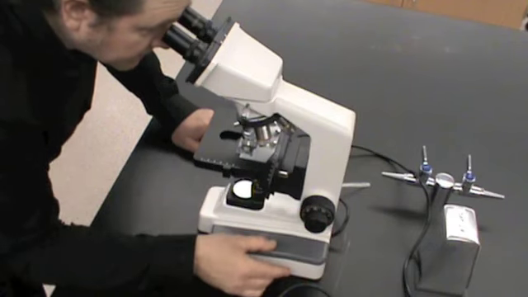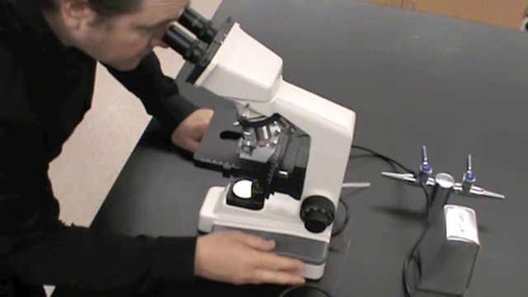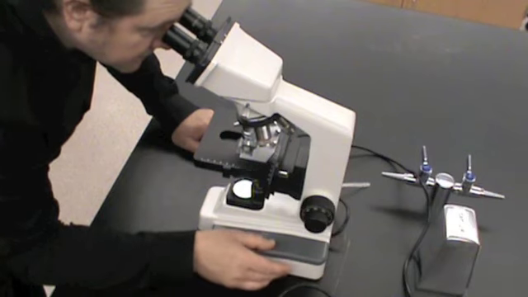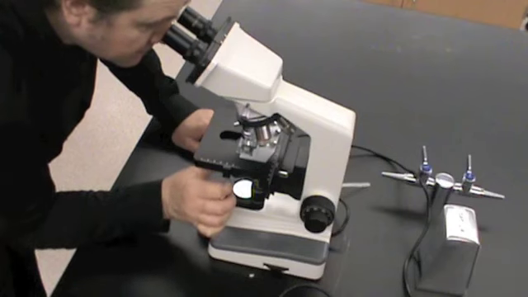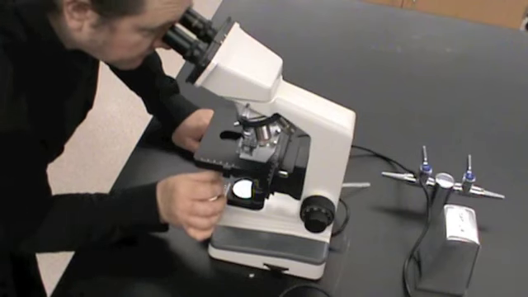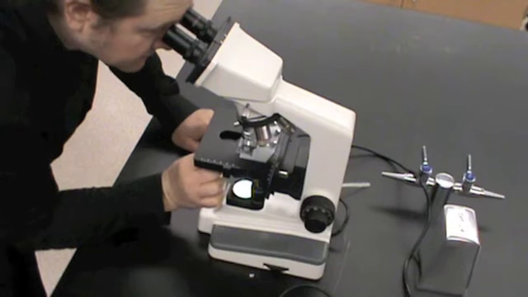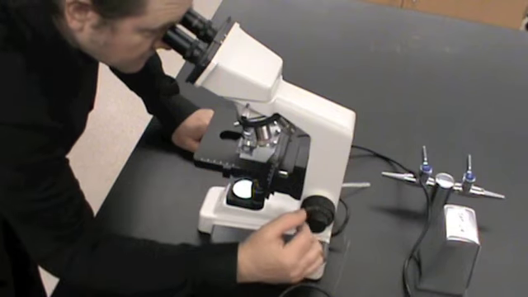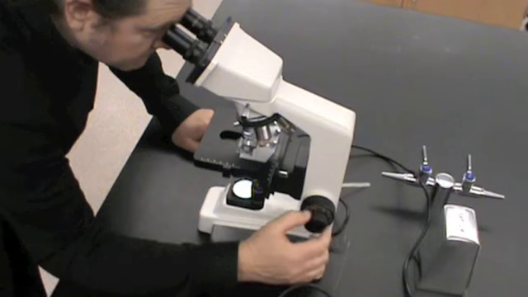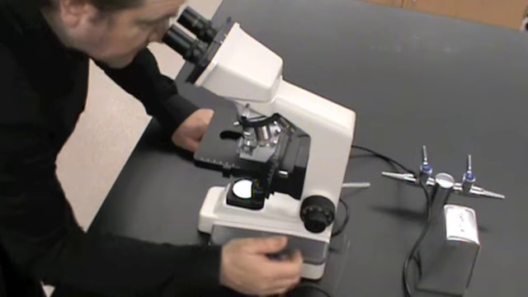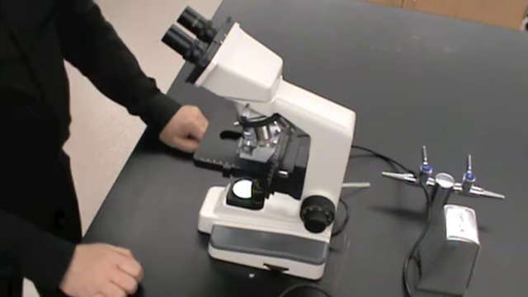And I'm going to adjust my light a little bit more. Very nice image here. I'm going to adjust my diaphragm. Yes, and now I've focused a very sharp image.